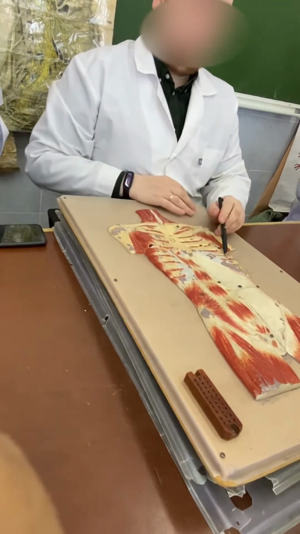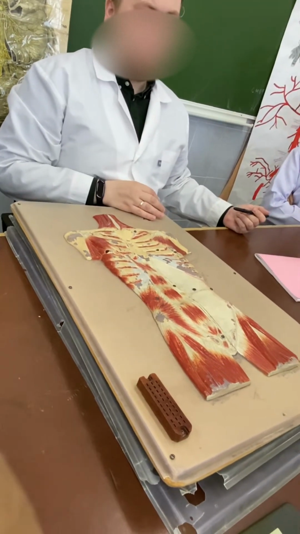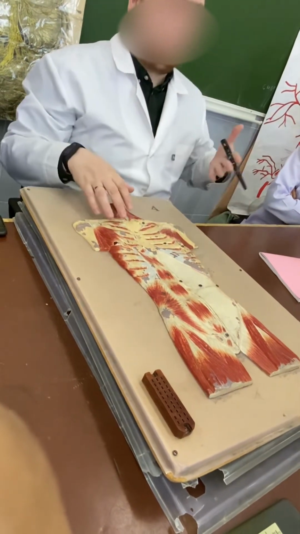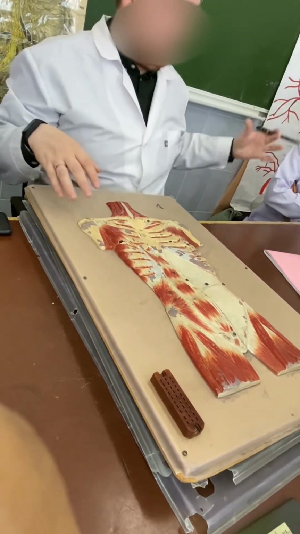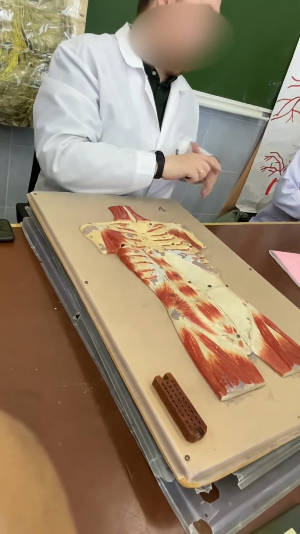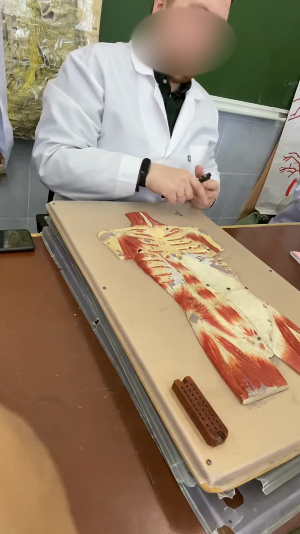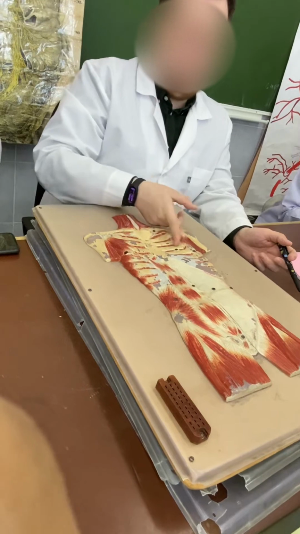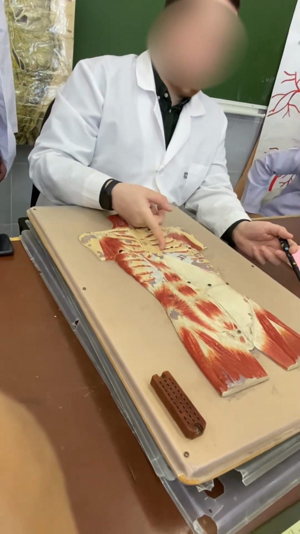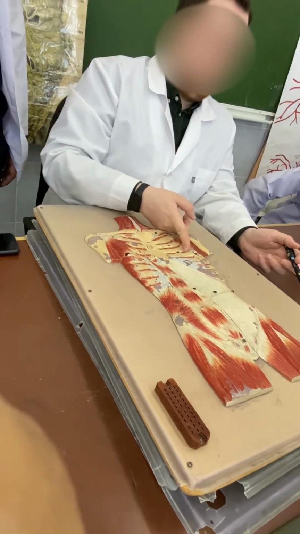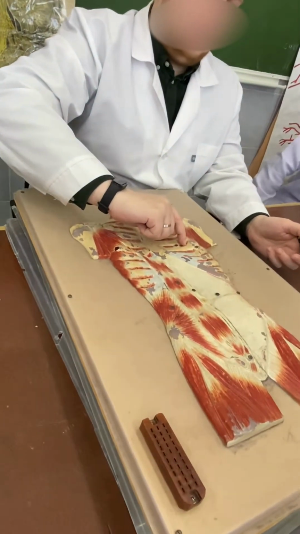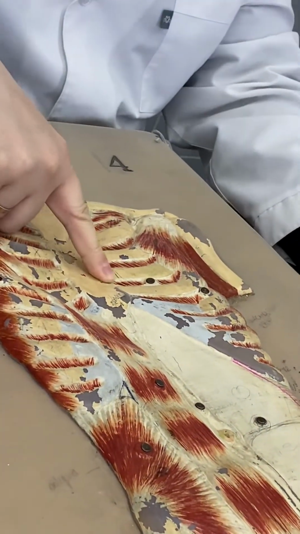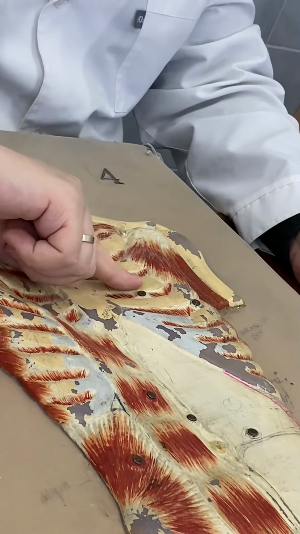So, external intercostal muscles are directed from the upper rib to the lower rib, and fibers are oriented a bit anteriorly. The external intercostal muscle doesn't reach the sternum, it terminates 1-2 centimeters laterally from the sternum. So here this muscle already terminates. That's why in this position we can find internal intercostal muscles. You can see that they have opposite direction. They originate from the lower rib to the upper rib.